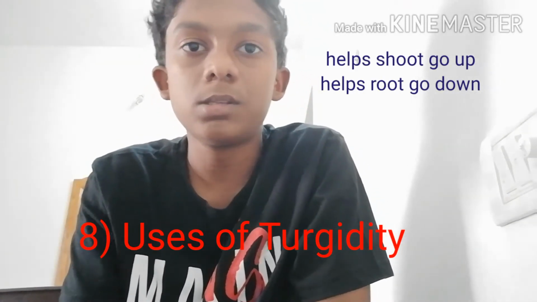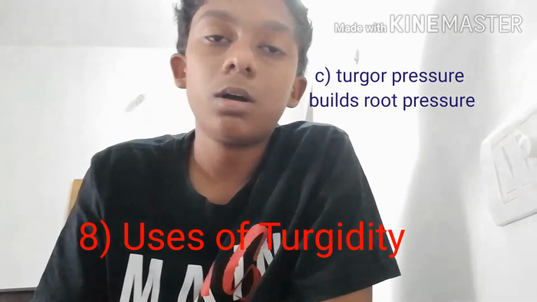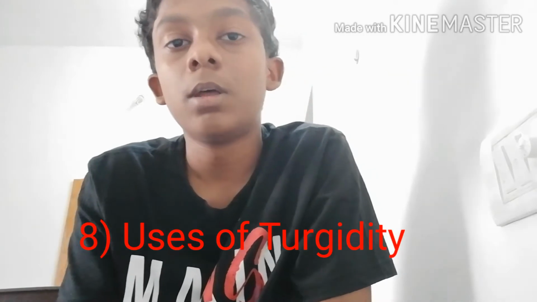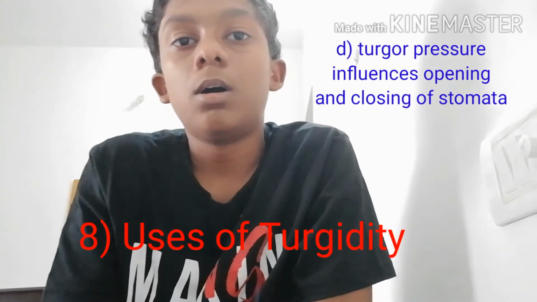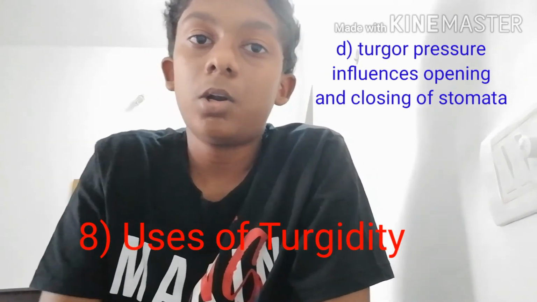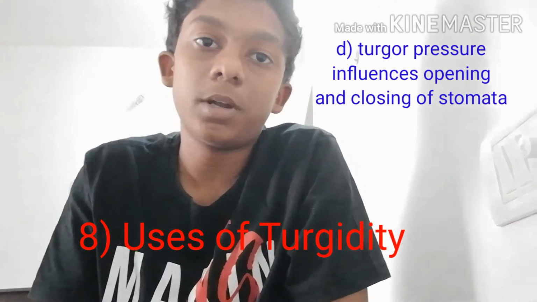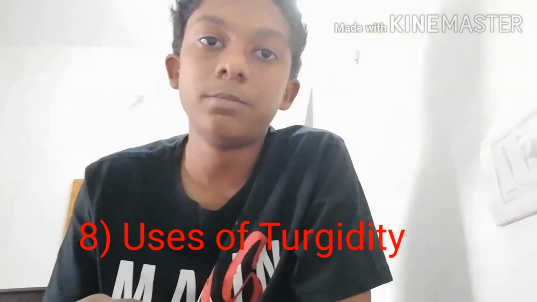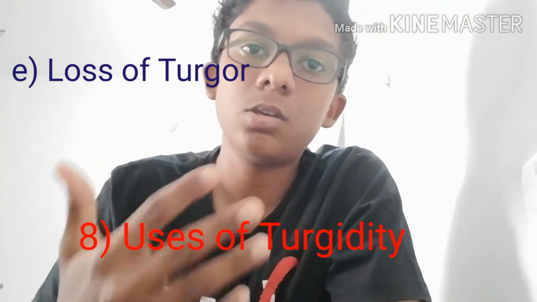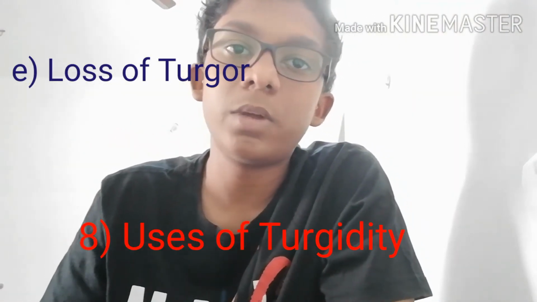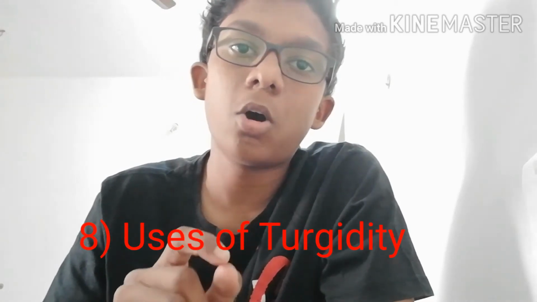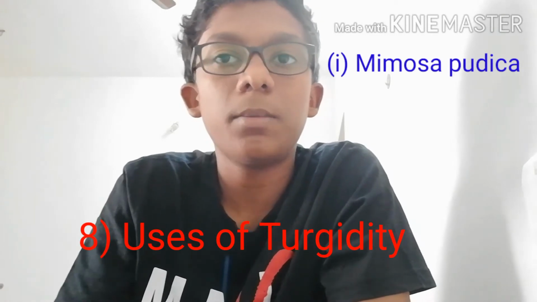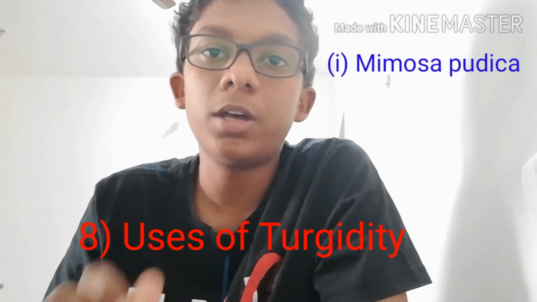And the third one is, like I said before, turgor pressure helps to build the root pressure. And the fourth one is turgor pressure controls the opening and closing of stomata. So I will explain it in detail with a diagram. Fifth and last use of turgor is very important. It's called loss of turgor. The example for this is Mimosa pudica.